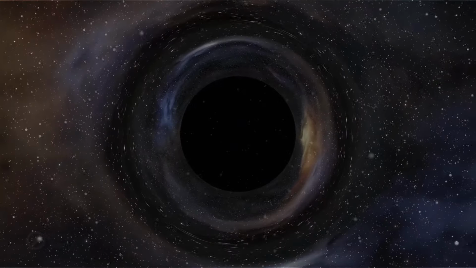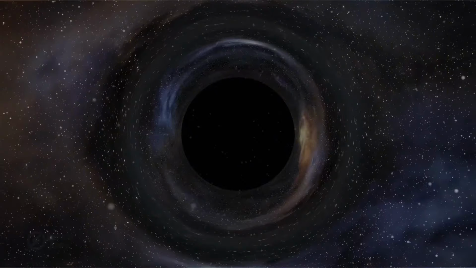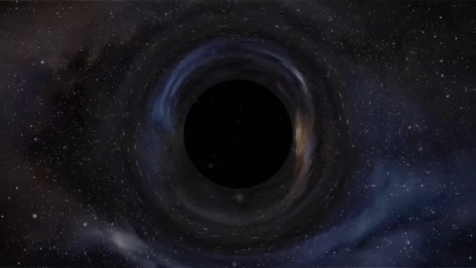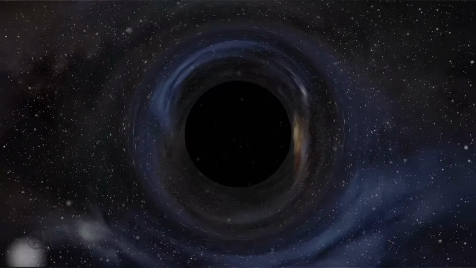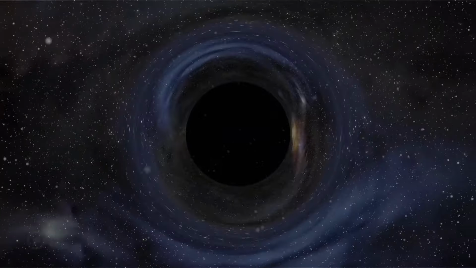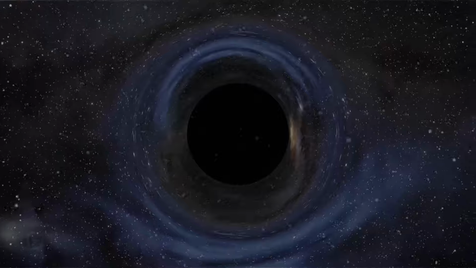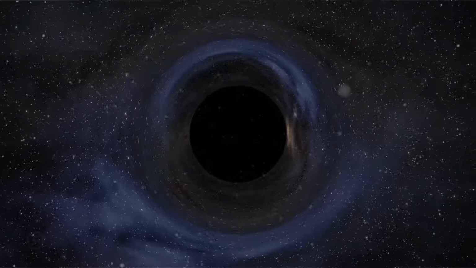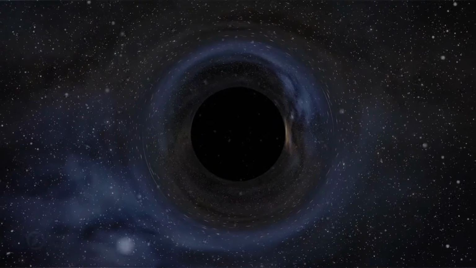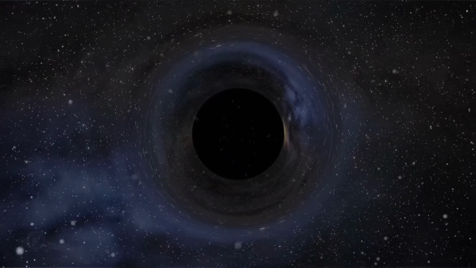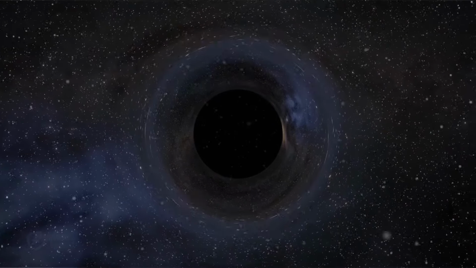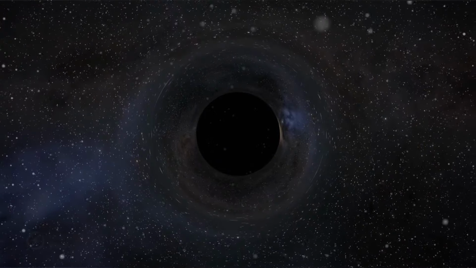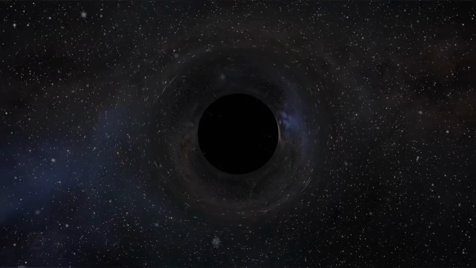Between the smallest stellar black holes and the titanic supermassive ones lies a mysterious middle ground, the realm of intermediate mass black holes, or IMBHs. These objects are thought to range from roughly 100 to several 100,000 times the mass of the Sun, bridging the gap between stellar collapse remnants and the colossal engines at galactic centers. Yet despite decades of searching, they have proven extraordinarily difficult to confirm.